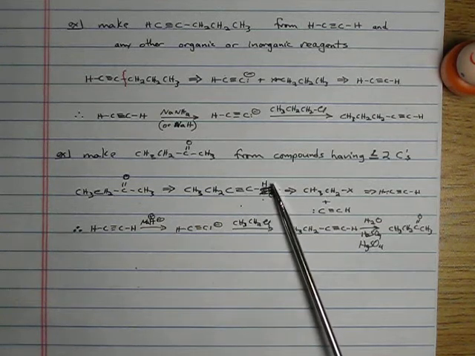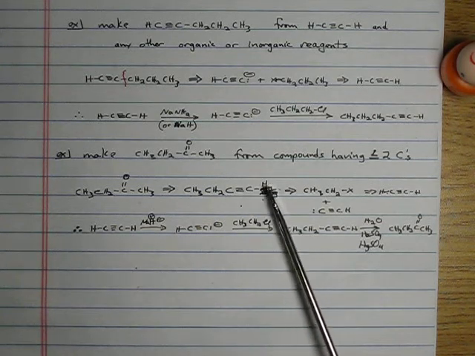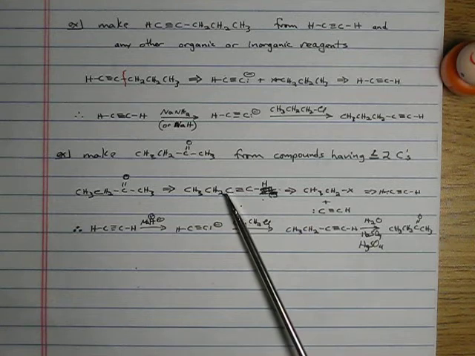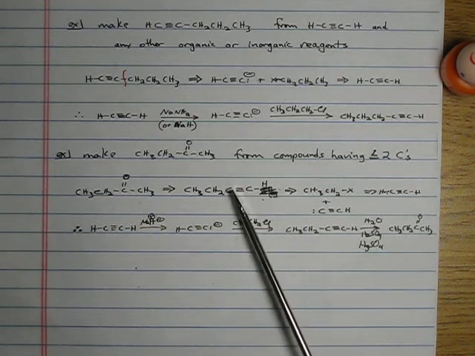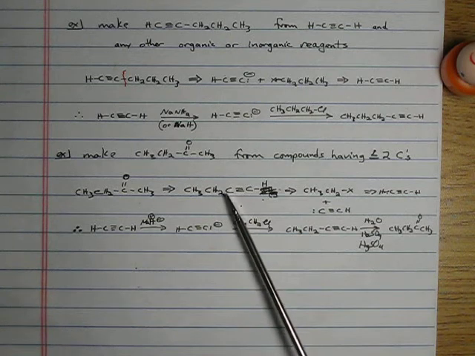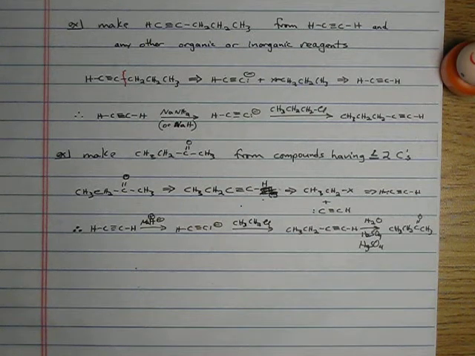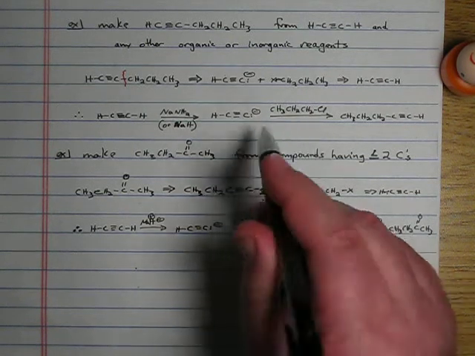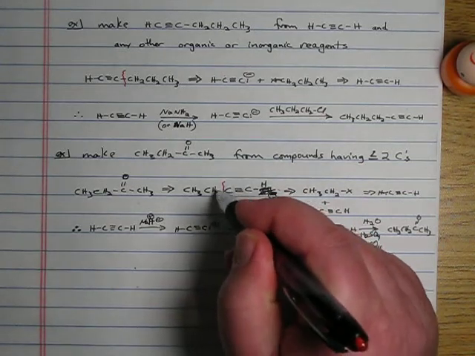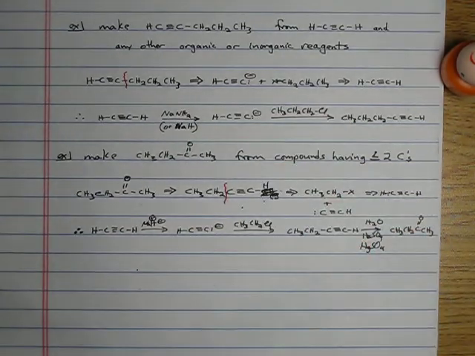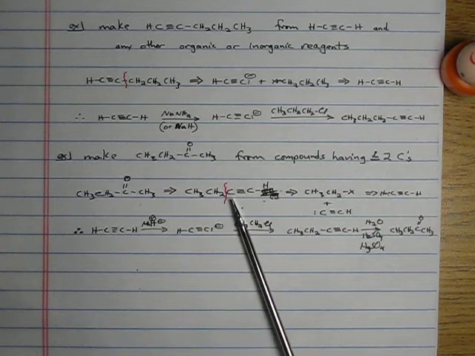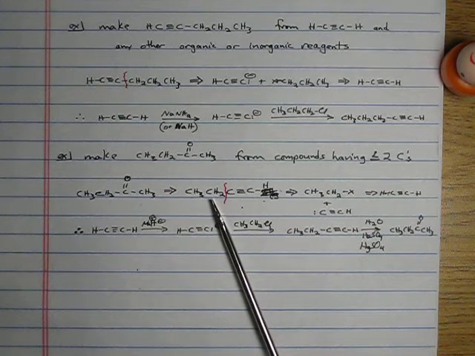Oh, well, here is carbon with a hydrogen on it here. I bet I could make this just from our one above here if I did a disconnect right here. This is the bond I need to make, with this being my carbanion and this having a halogen on it.